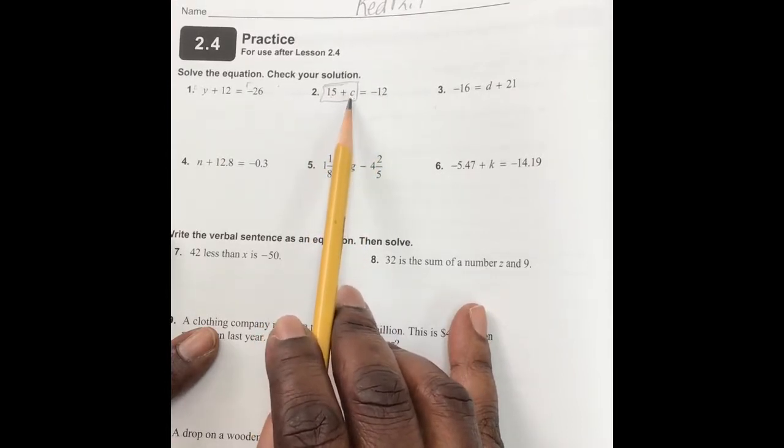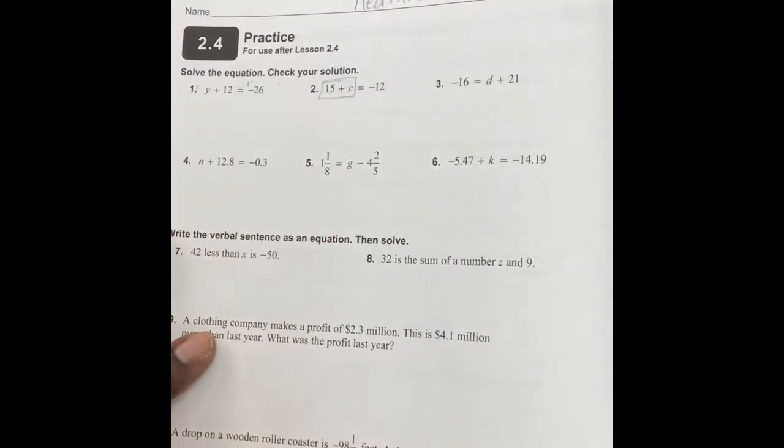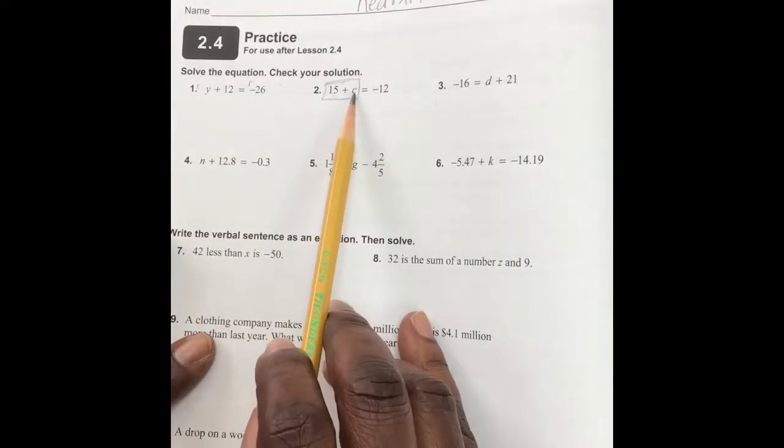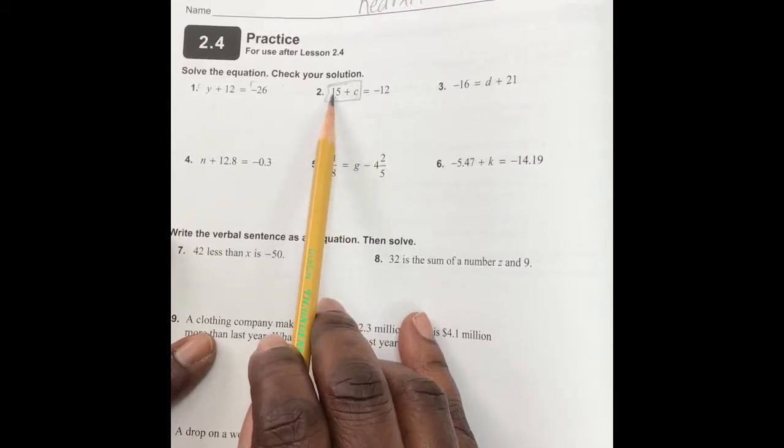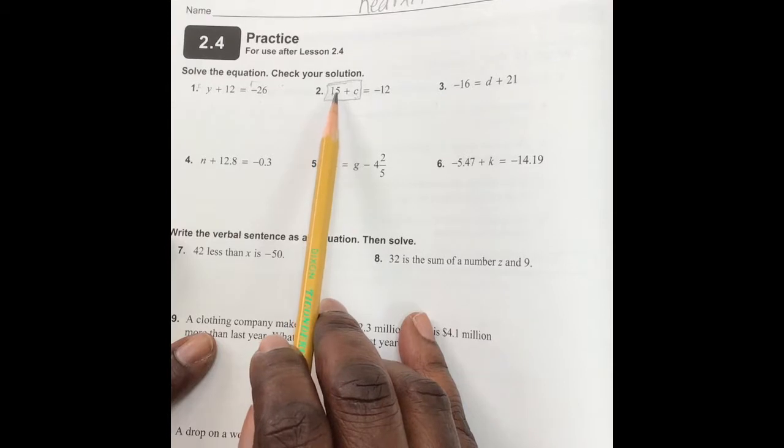So we say this is C's house, this is C's turf, okay? So therefore, this is C's house, but who's in C's house at this time? A positive 15. So we must move the positive 15 out.